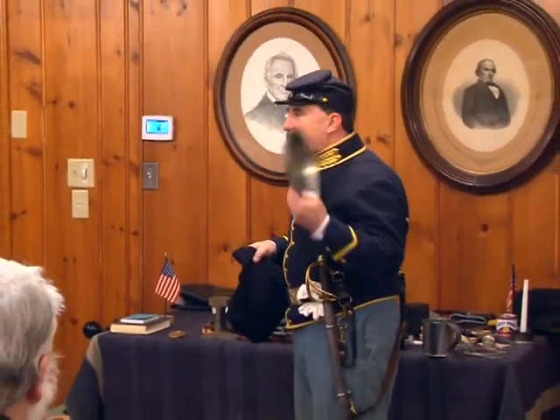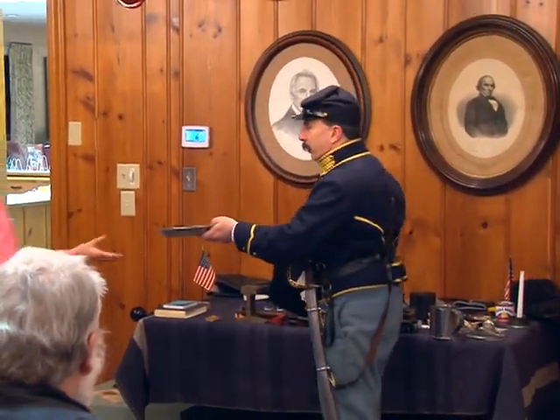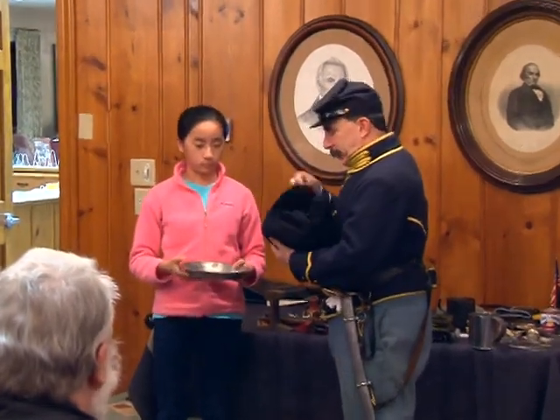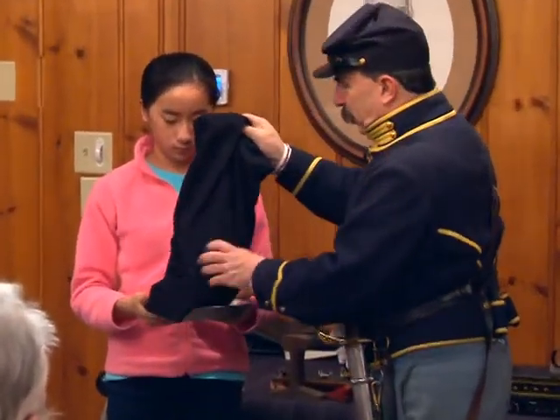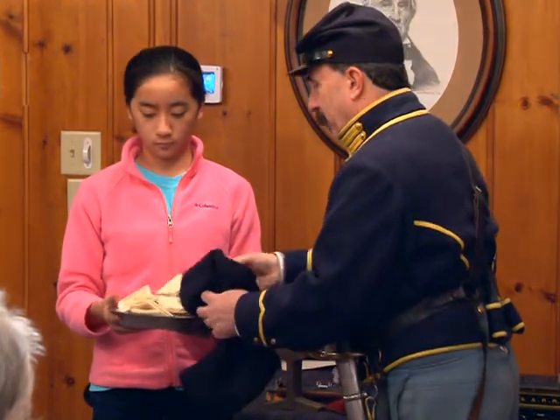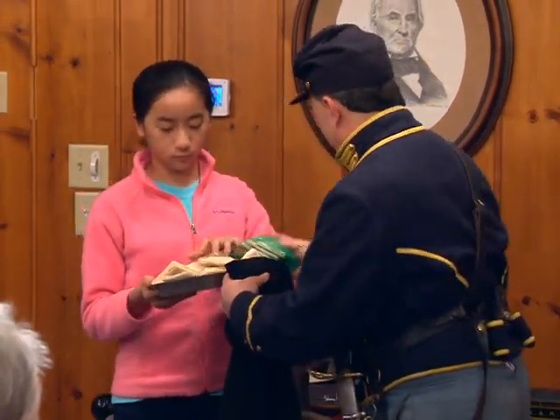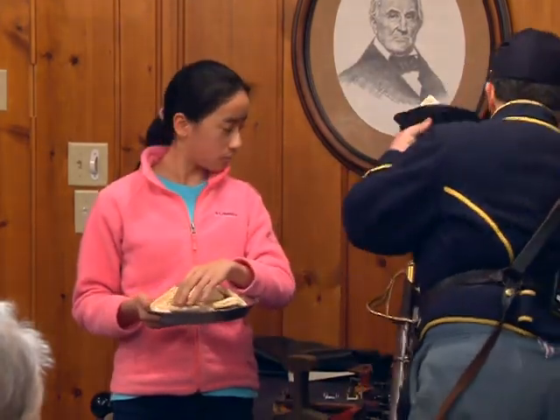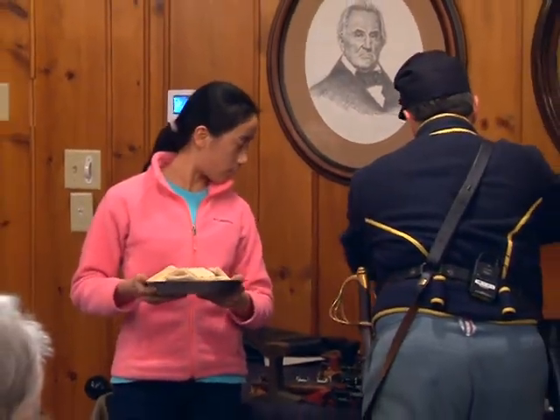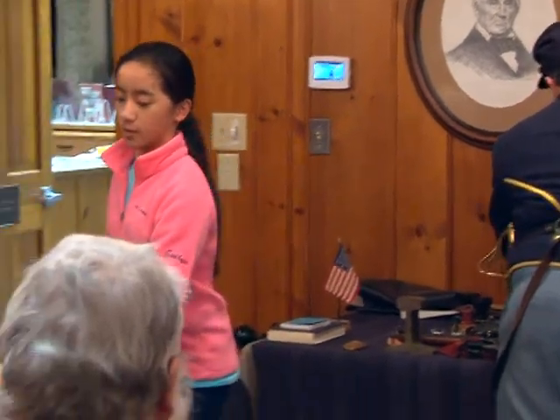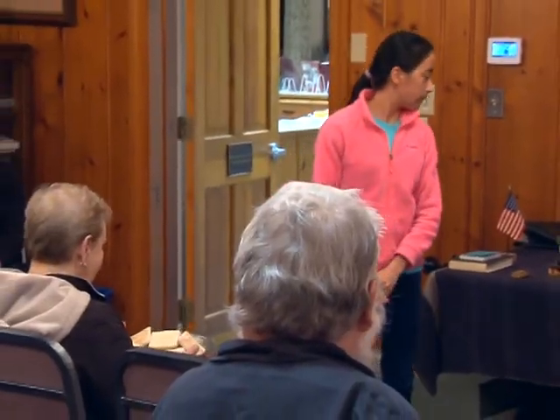Now, I have recreated exactly what the Army bread of the period was, which is called hardtack. And I'll pass it around so you can all look at it. And here, take this one. Yes. You can see why they call it hardtack.